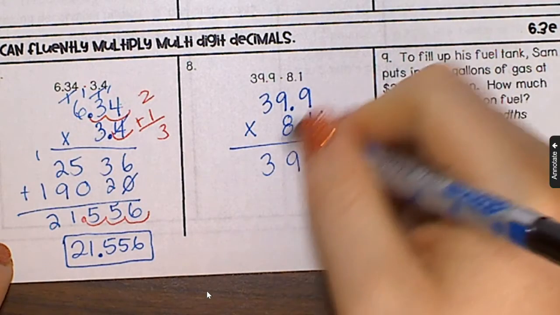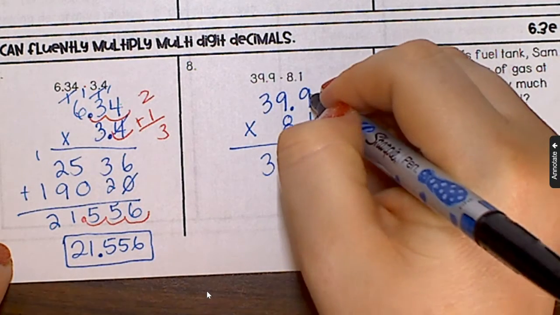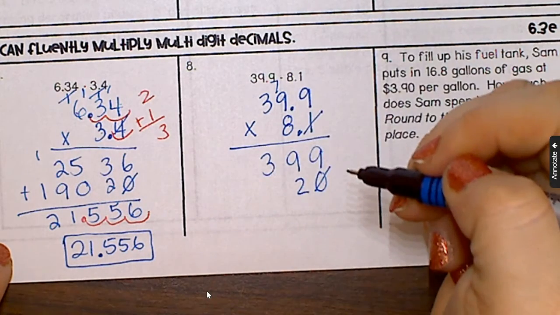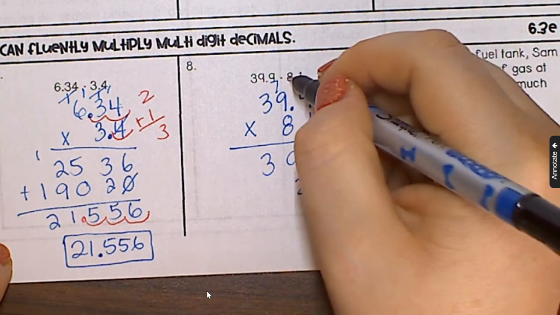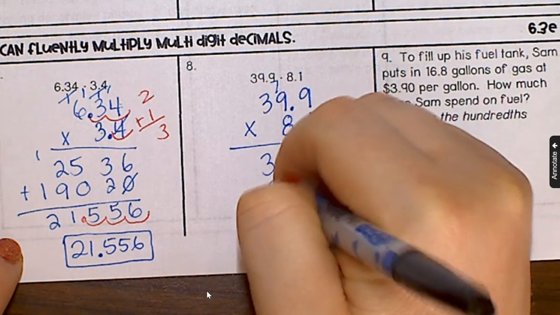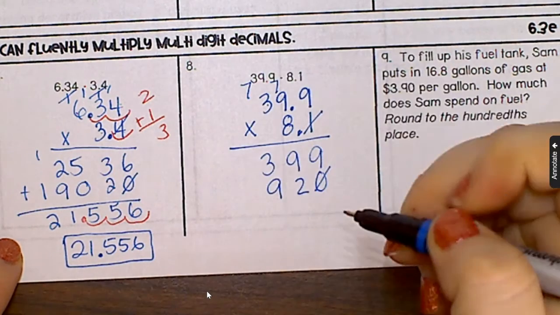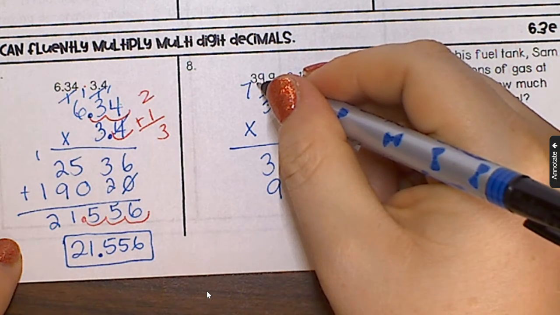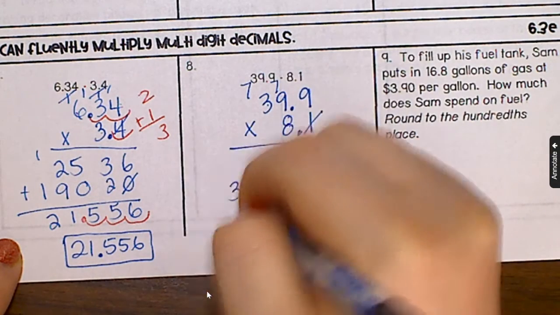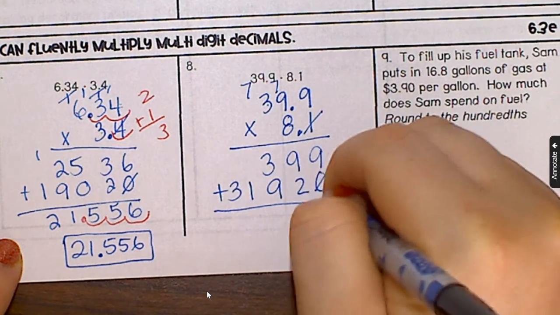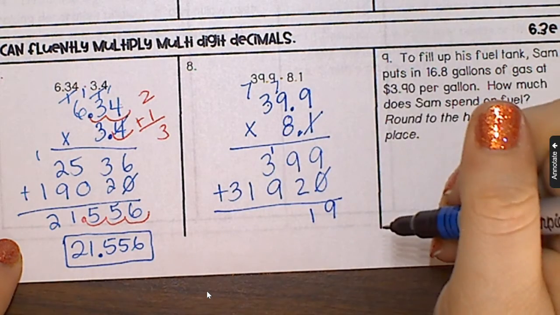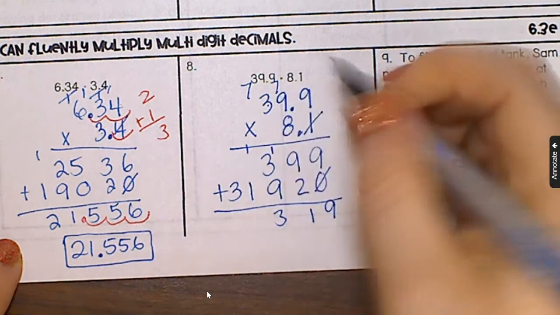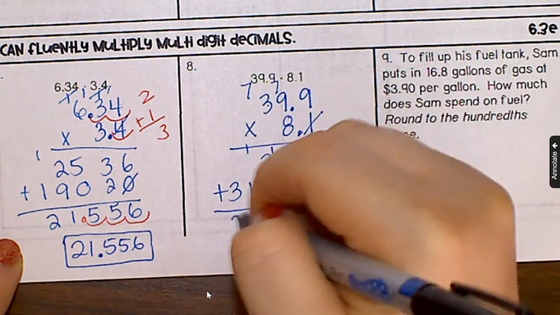Now I'm going to continue to multiply just like they're whole numbers. 9 times 8 is 72. 9 times 8 is 72 plus 7 gives us 79. 8 times 3 is 24 plus 7 gives us 31. Carry the 1 when you get 11. 9 plus 1 is 10, plus 3 is 13. 1 plus 1 is 2, and then 3.